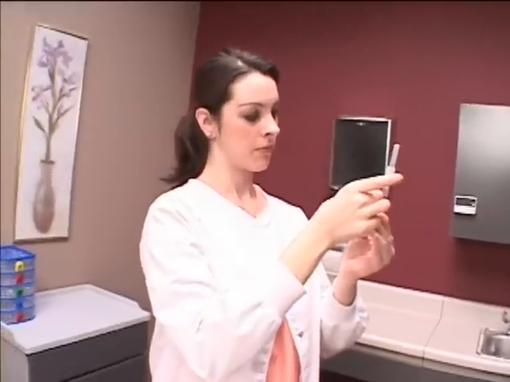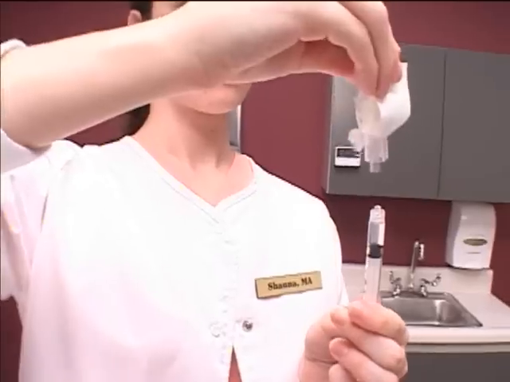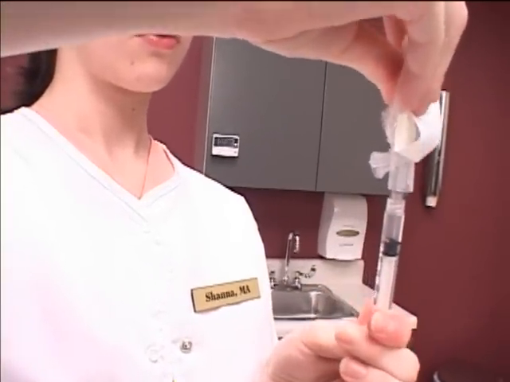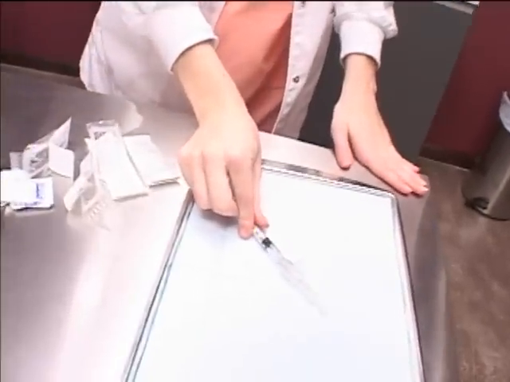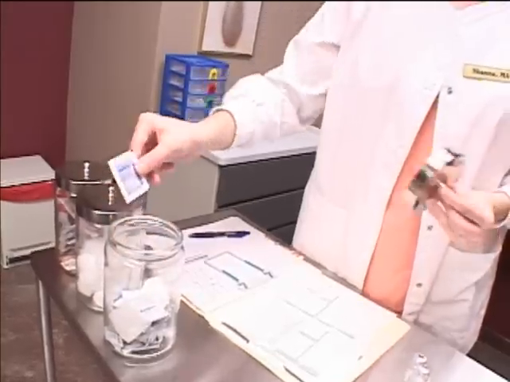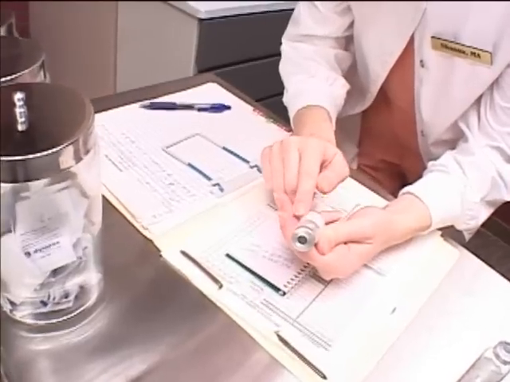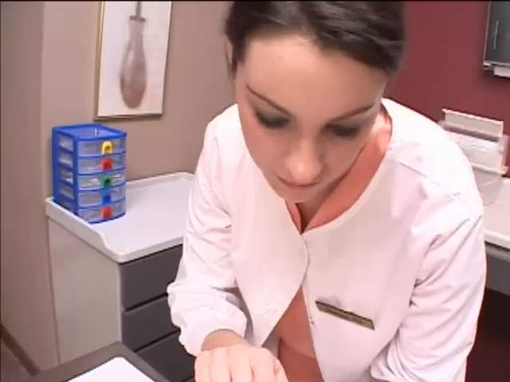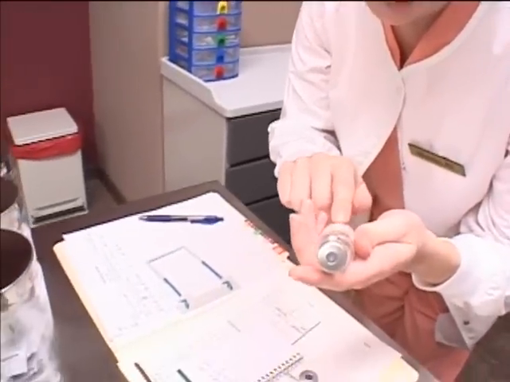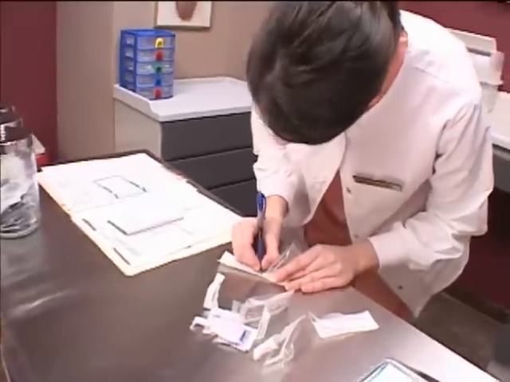Remove any air bubbles by gently flicking the syringe and change the needle if appropriate. Place the syringe, cotton balls, alcohol pad, and adhesive bandage onto a medication tray. Recheck that you have the correct medication one more time prior to returning the vials.